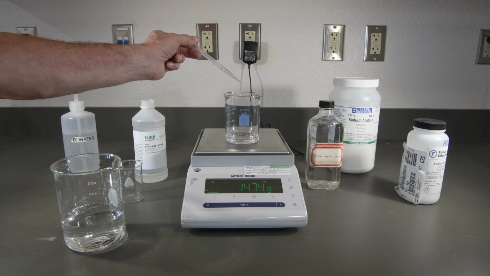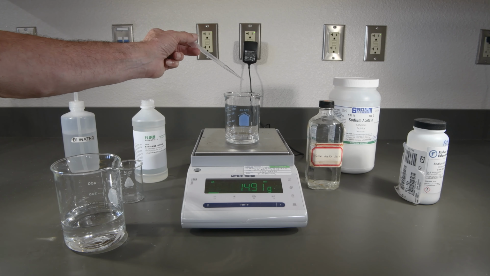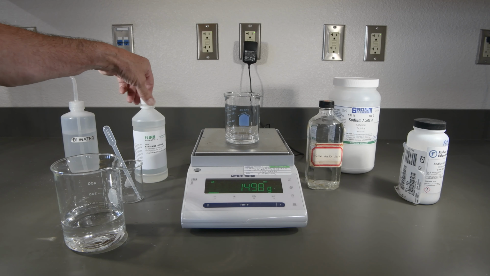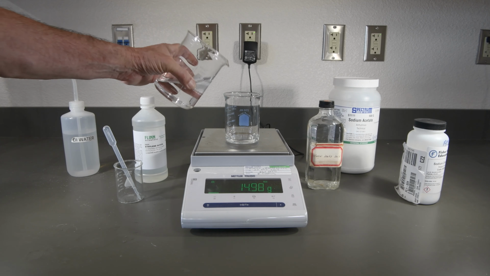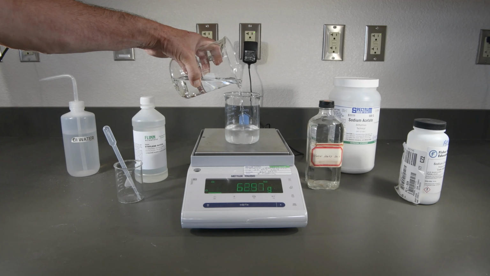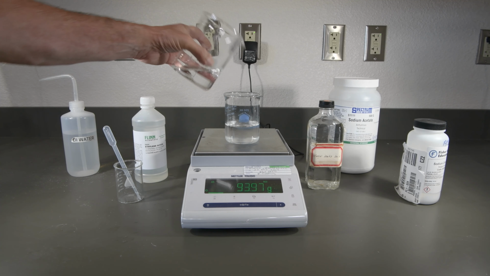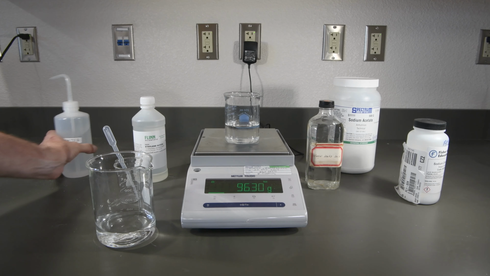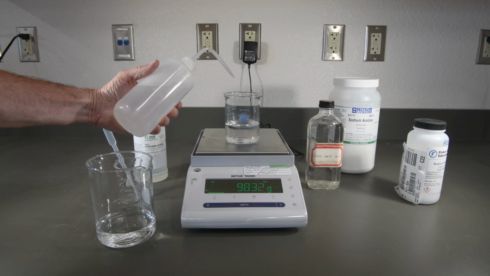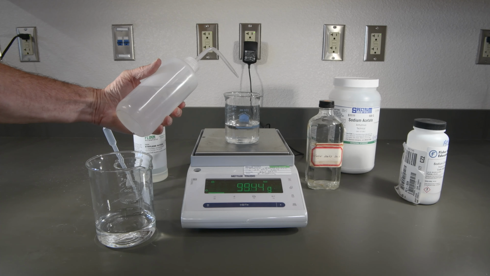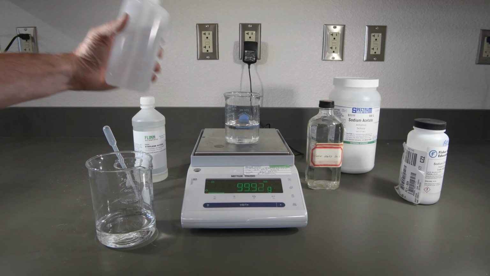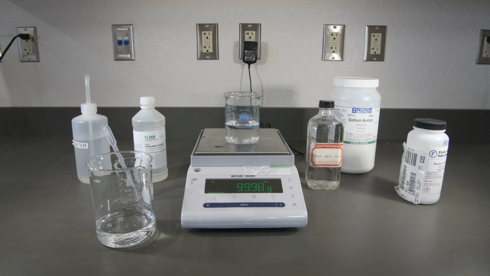Very close. And that looks great. Let's go ahead and add our water to get to 100. I think that will be good. That's very close.